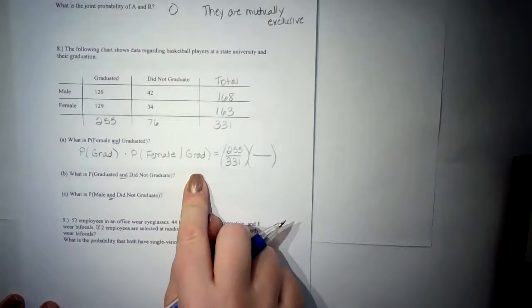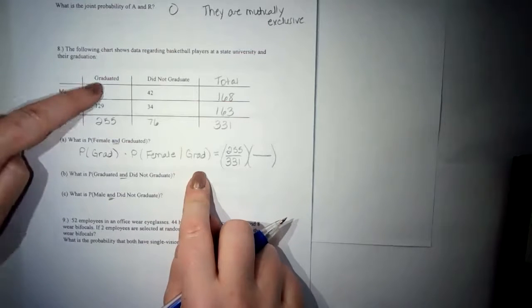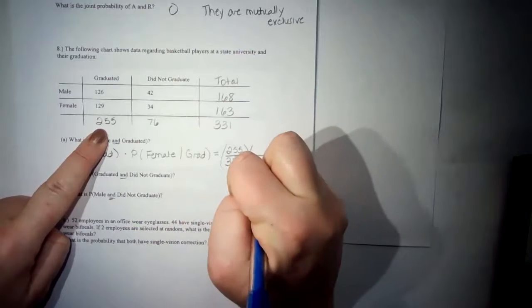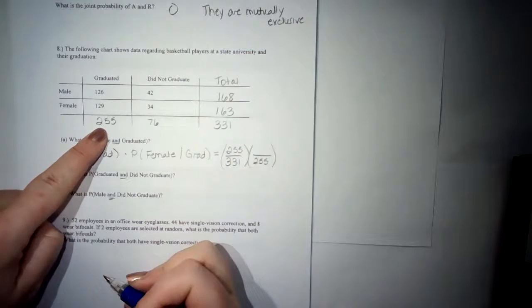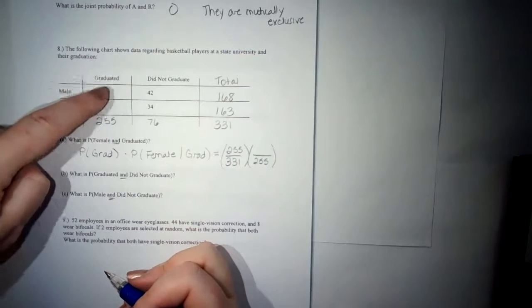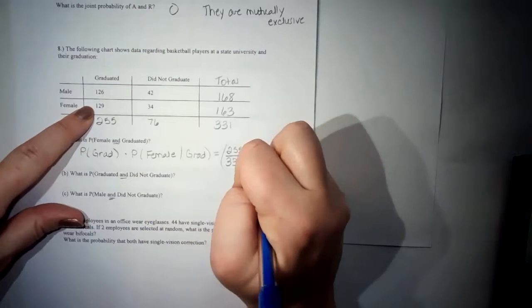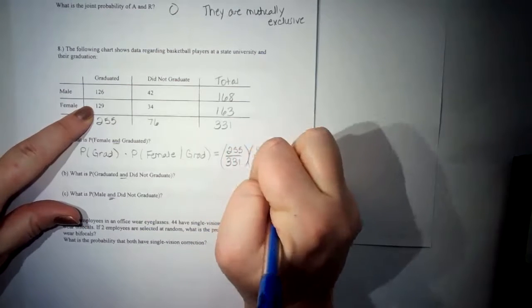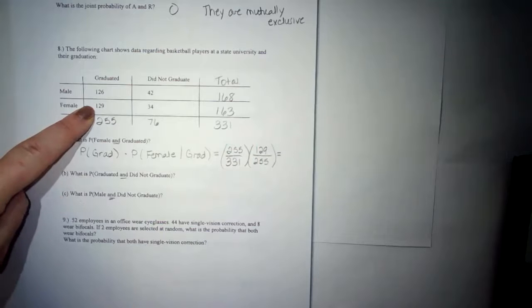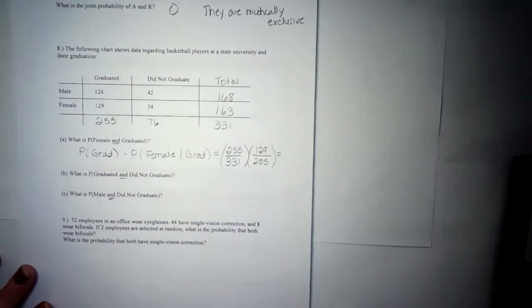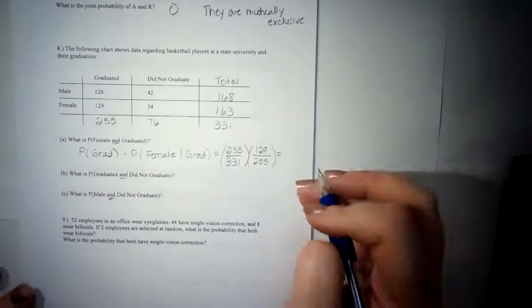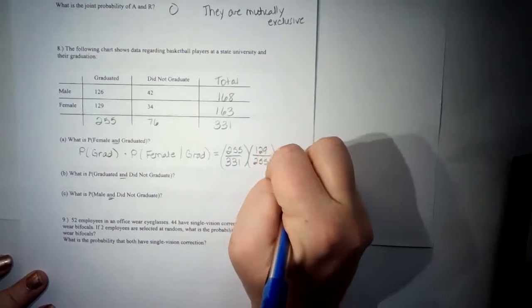So now I want the total graduates, that's 255. Then I'm going to go inside and see what two numbers made him up: 126 males or 129 females. I want the 129 females. I can multiply both of these together in my calculator, and I come up with 0.390. That's my official answer.